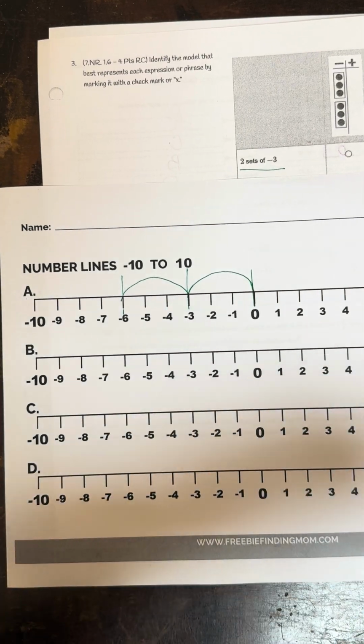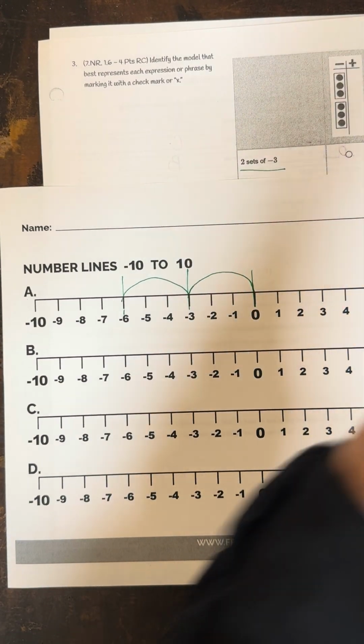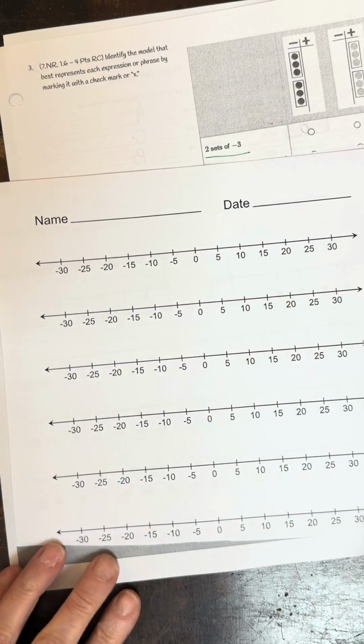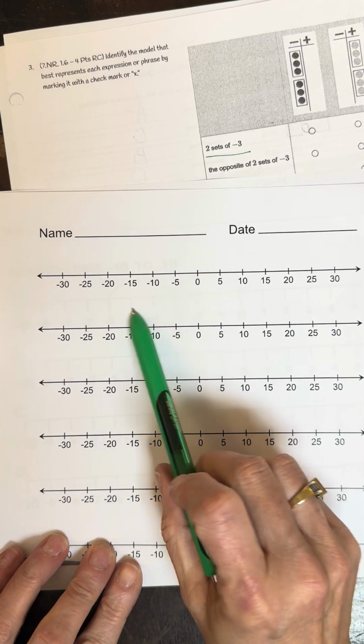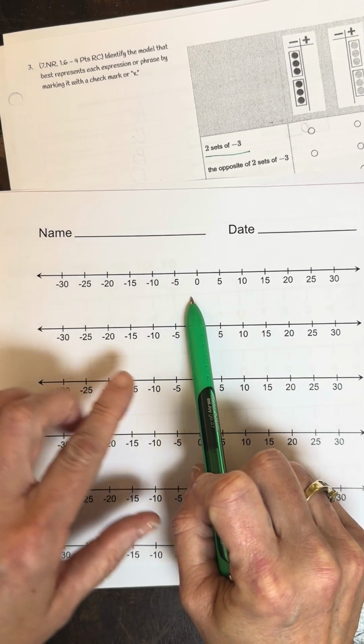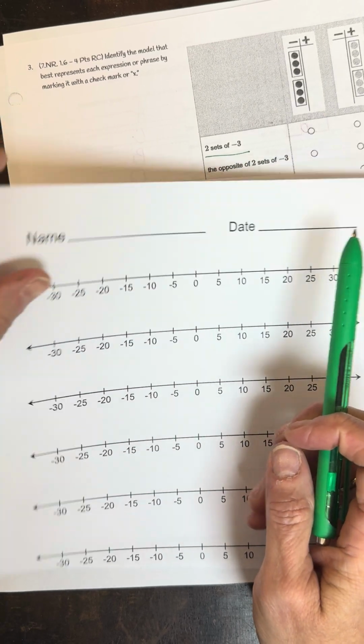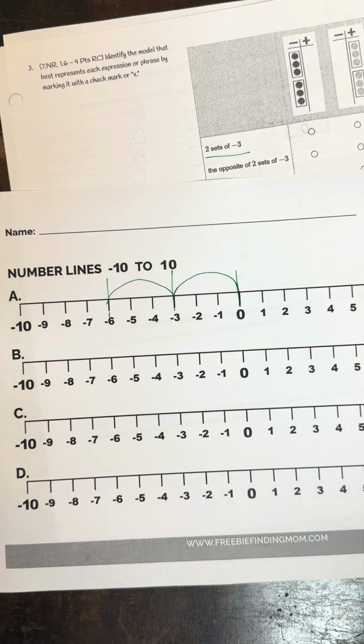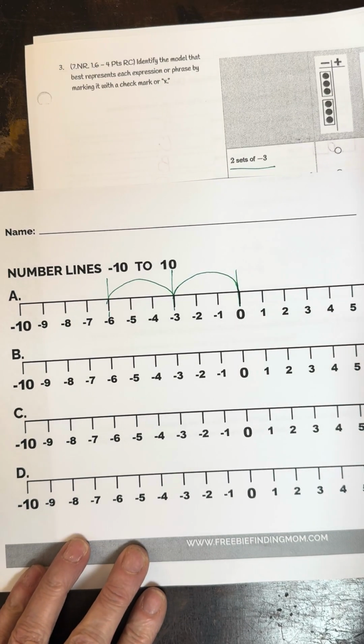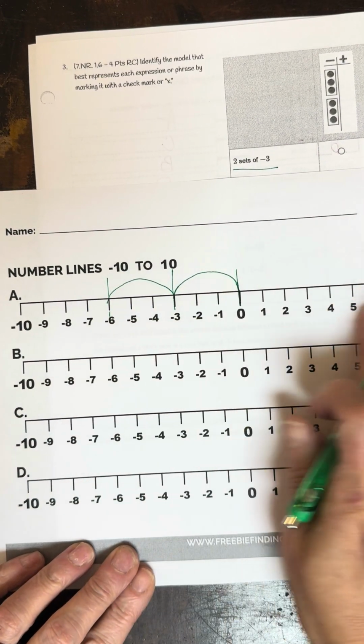They may be numbered by 5s or 10s or 2s. Like if you look at this number line right here, this one's numbered by 5s. So that one wouldn't be an easy one to do 2 sets of negative 3 on. But pay very close attention to the number line intervals.